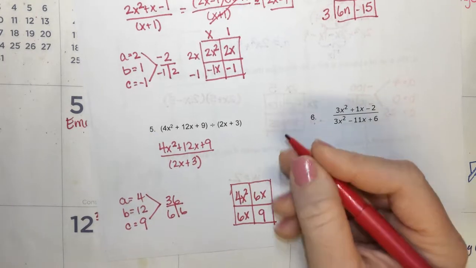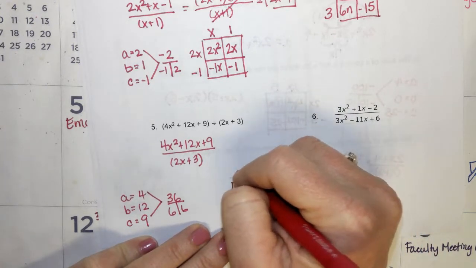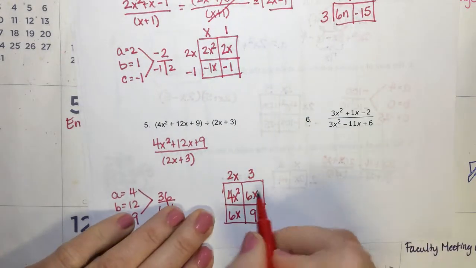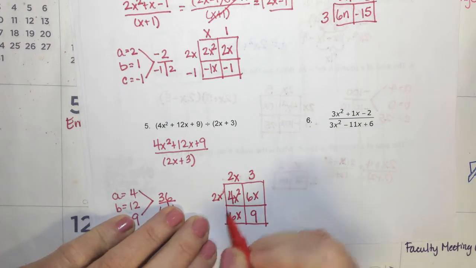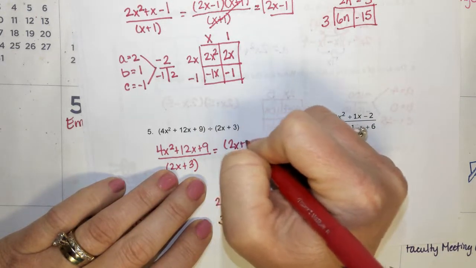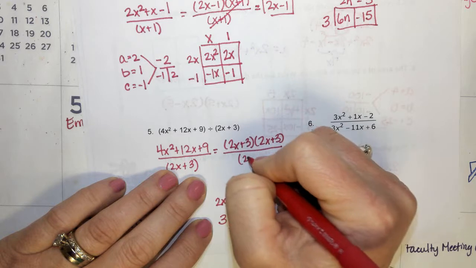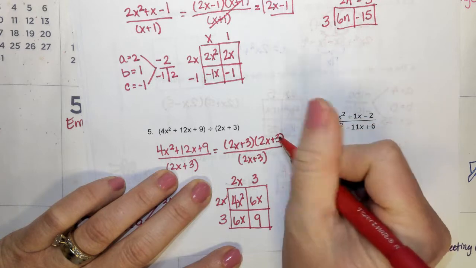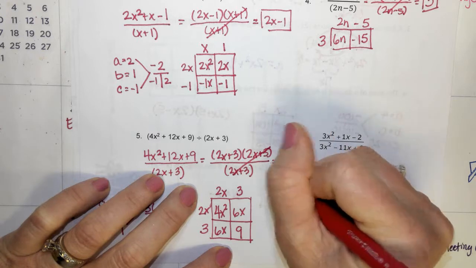Now I'm ready to factor out. So the first column shares a greatest common factor of 2x. And the second column shares a GCF of 3. And then the top row shares a GCF of 2x. And the bottom row shares a GCF of 3. Therefore, this equals (2x plus 3) times (2x plus 3), all divided by 2x plus 3. So I'm going to cancel out the 2x plus 3 on the top and bottom, and that's going to leave me with an answer of 2x plus 3.